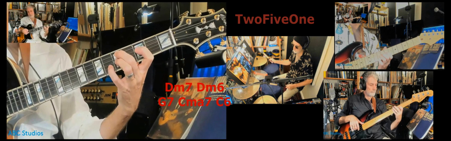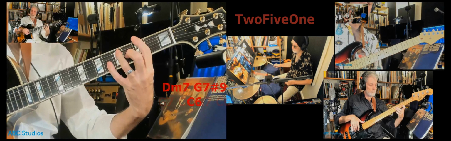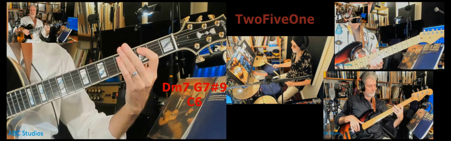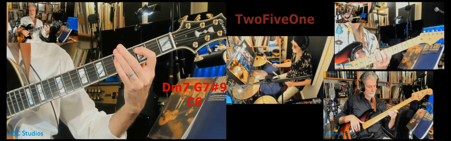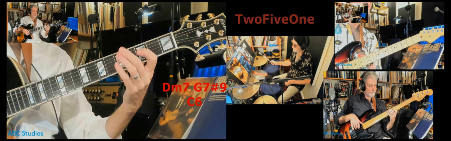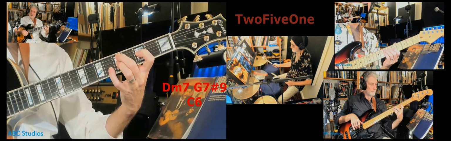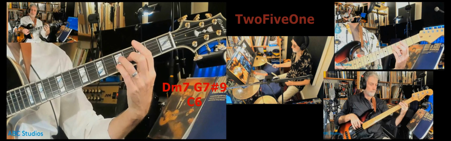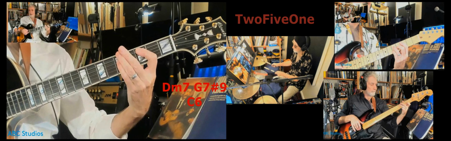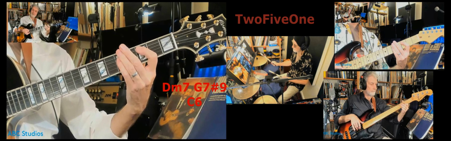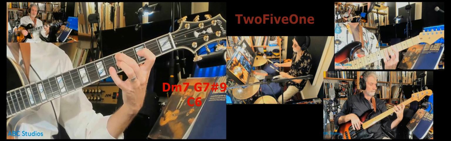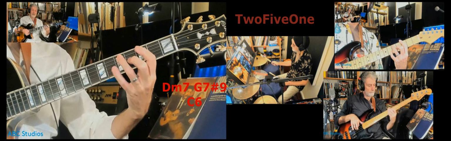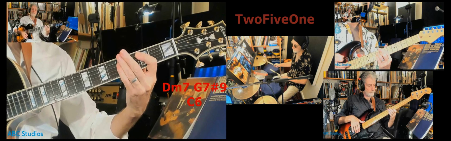Likewise, you could do D minor 7th, G7 sharp 9, moving down to C6 like that. Now what you noticed about that one was that you had the top note, the F, and that B flat coming down to the A, like that. So that's making a kind of a melody like do, D, like that.